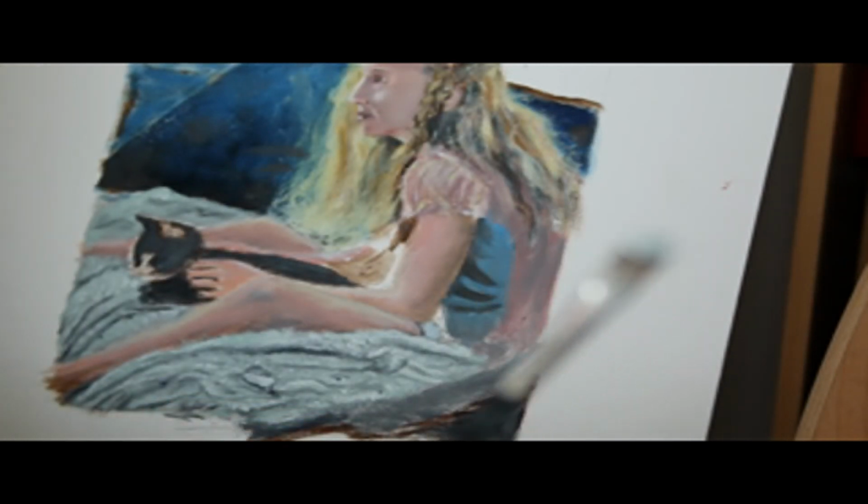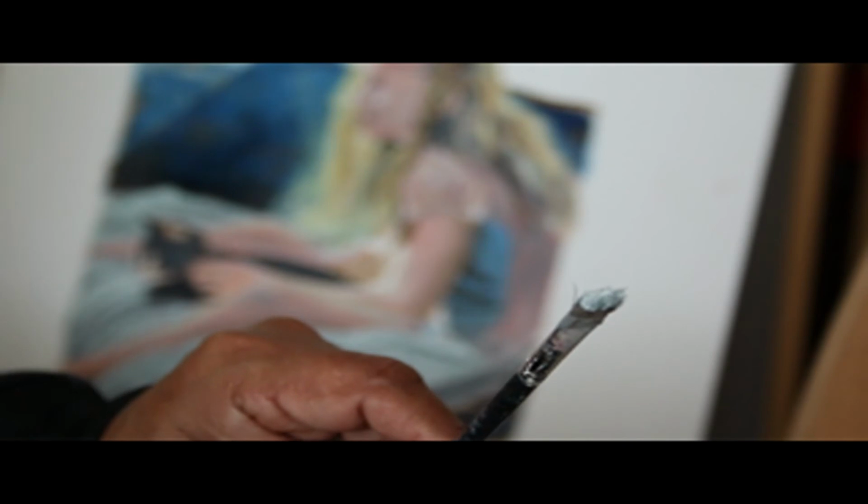The brush I'm using is a very old one, so the bristles are pretty rough, and that gives me the effect of cloth, the rough surface of the cloth here. So let me show you the brush a little more closely. As you can see here, it's those bristles that create the effect, and let me show you how it works.